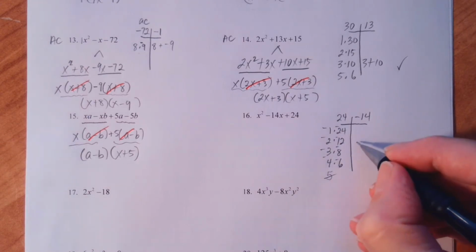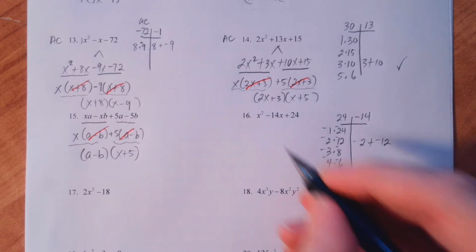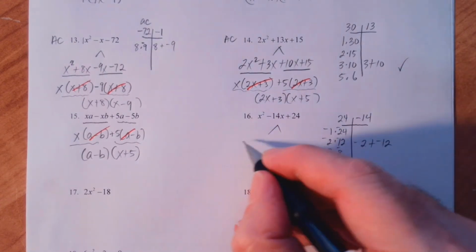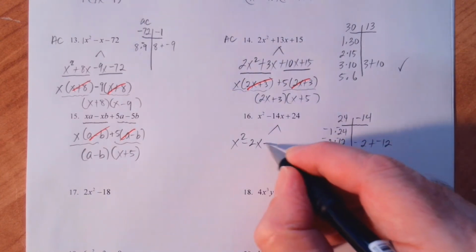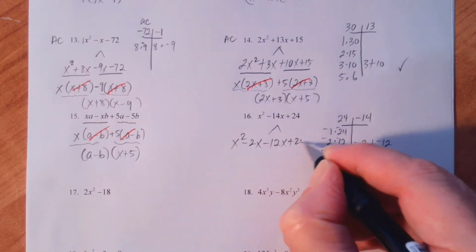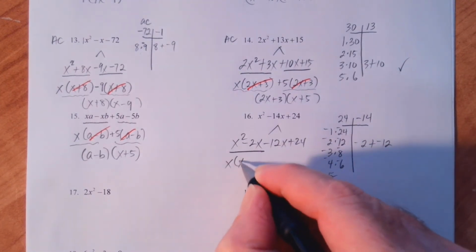So you can see the one that works is -2 plus -12. And so let's go ahead and split our b term. We get x squared minus 2x minus 12x plus 24. We can factor out an x. We get x times x minus 2.